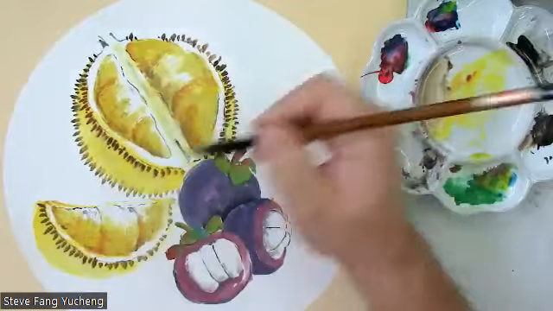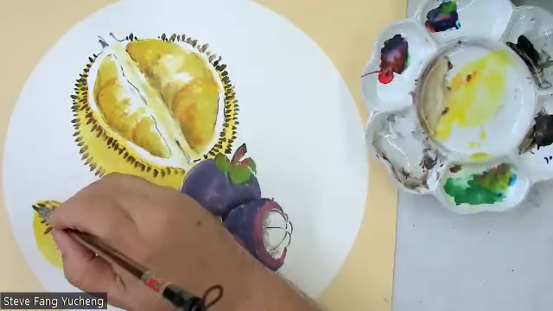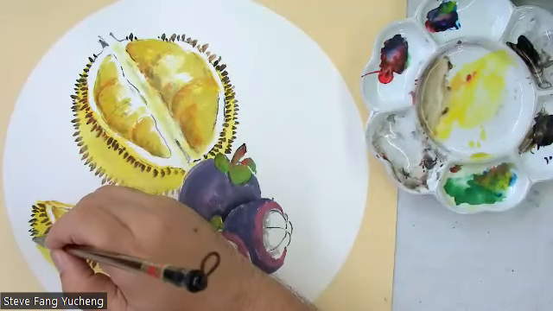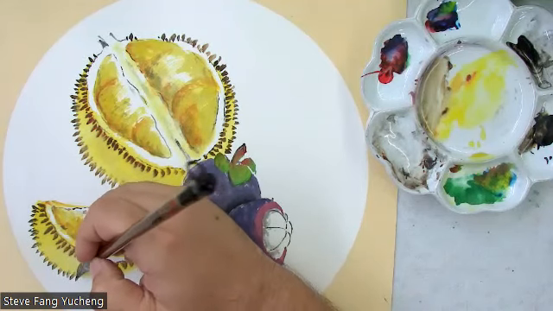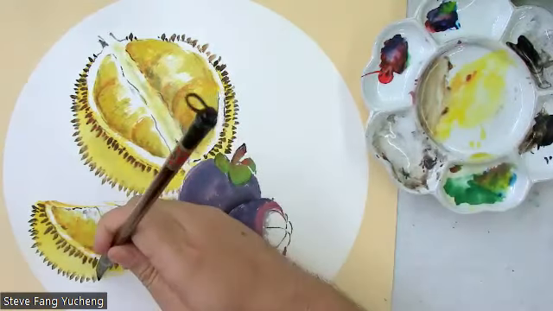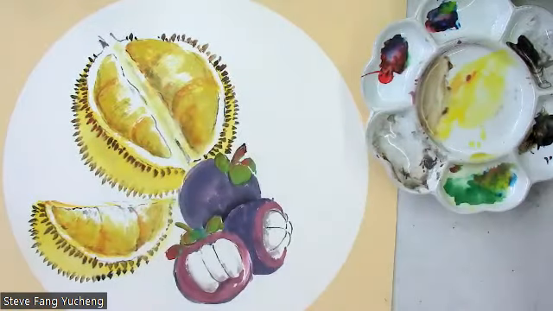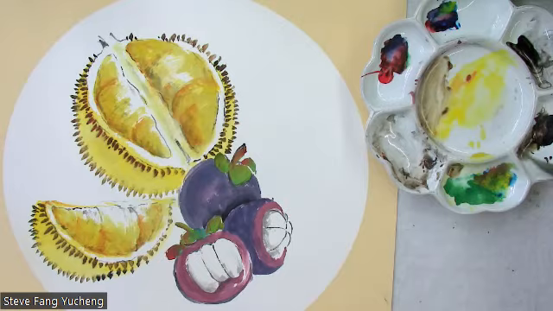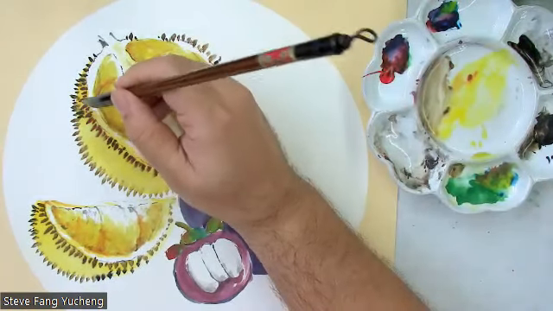Must be covering all the round yellow. Second, in the middle.